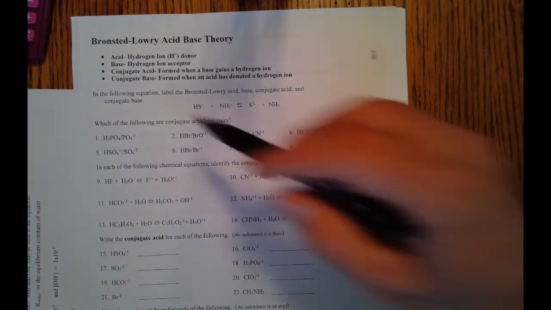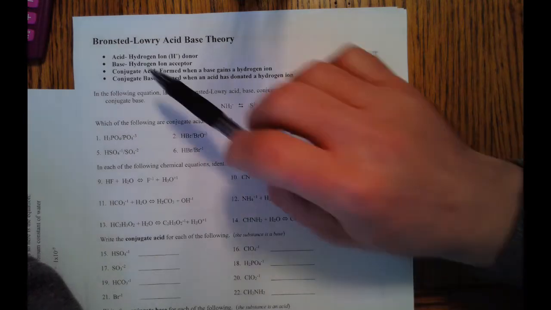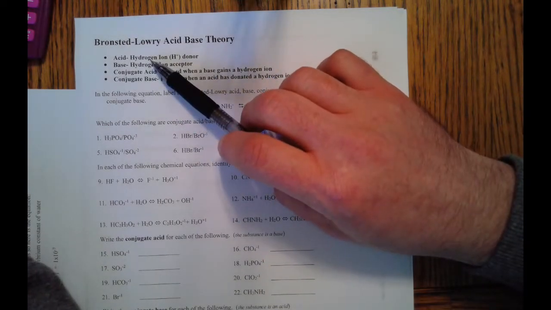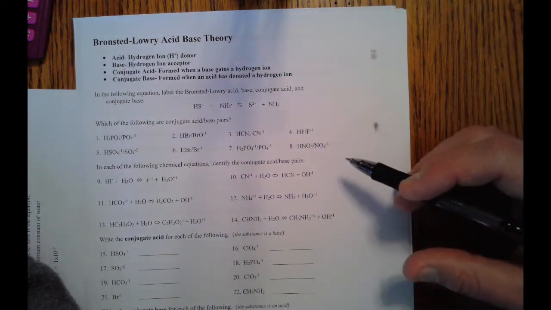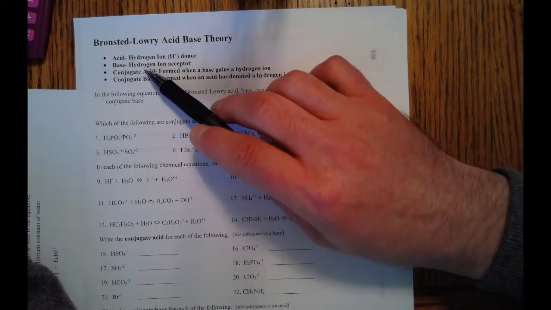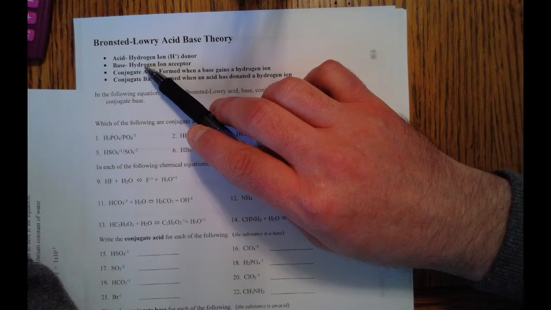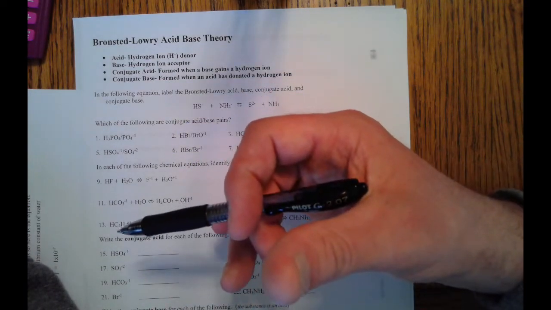So we know an acid to have a hydrogen at the beginning usually, but more importantly, we've always called it a hydrogen ion donor. Basically, these give up hydrogen ions. In bases, while an OH is nice to see at the end, we've defined them as a hydrogen ion acceptor. They take in hydrogen. They accept the hydrogens.